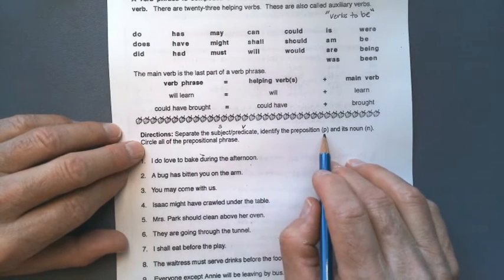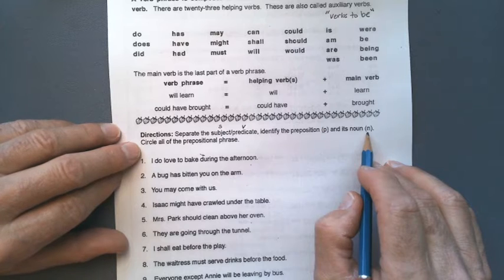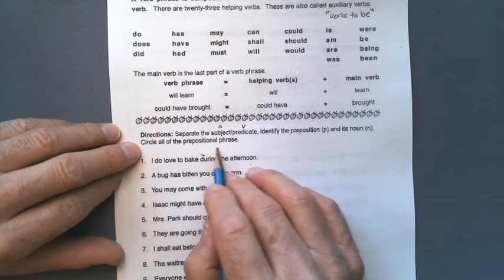Identify the preposition with a P and its noun with an N. We've had that before in the past. Circle all of the prepositional phrases, and we had this before.